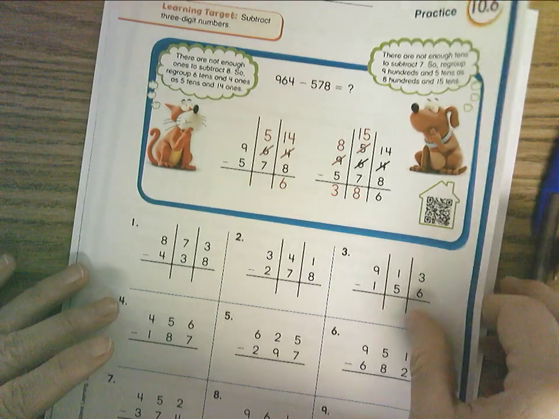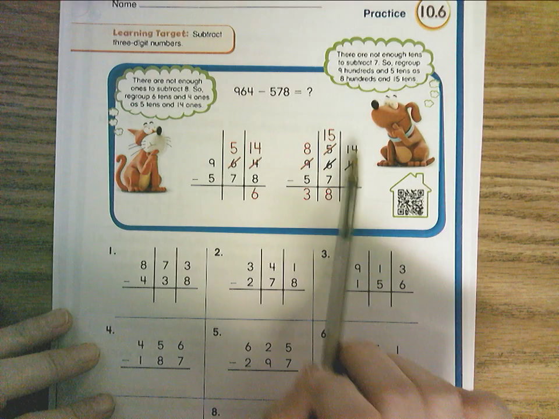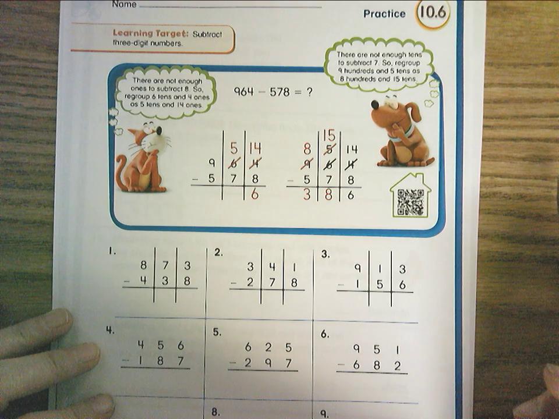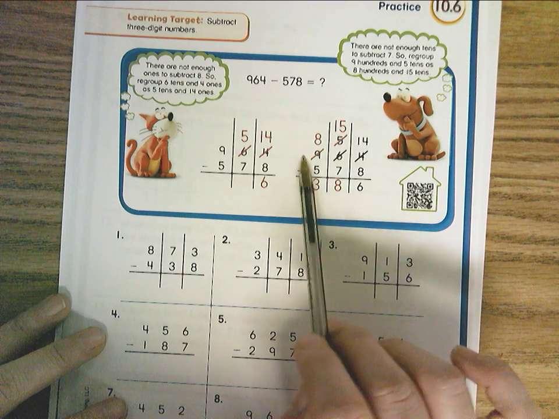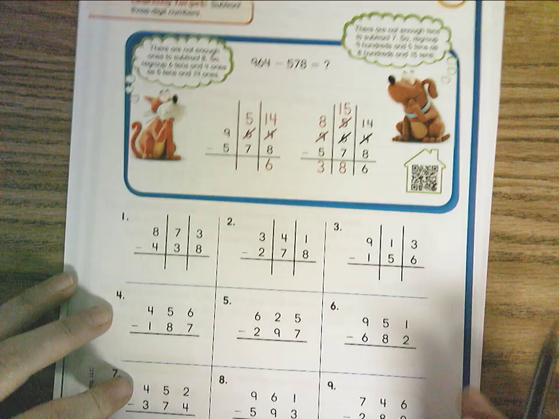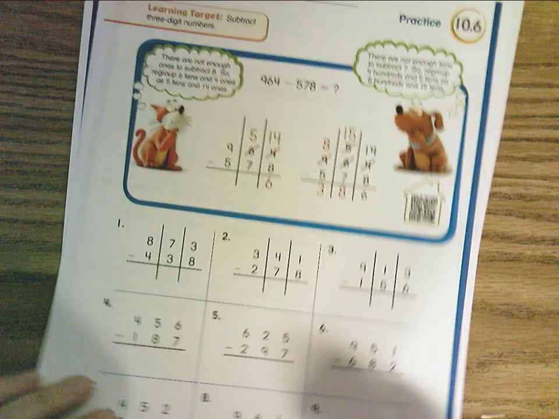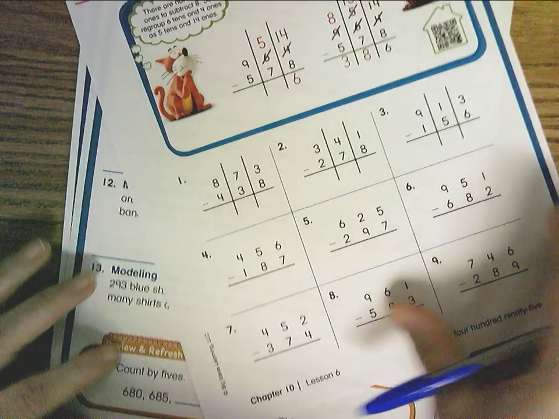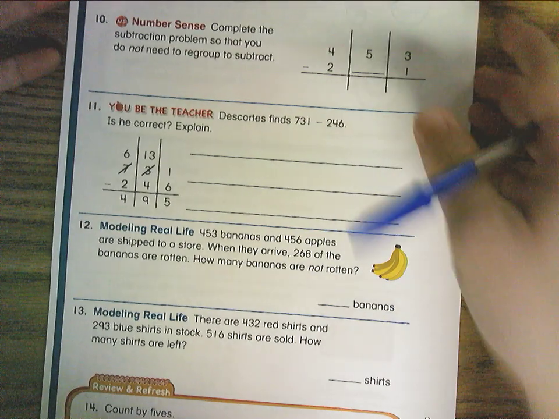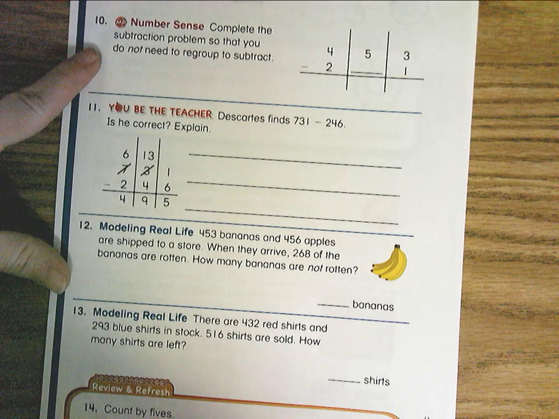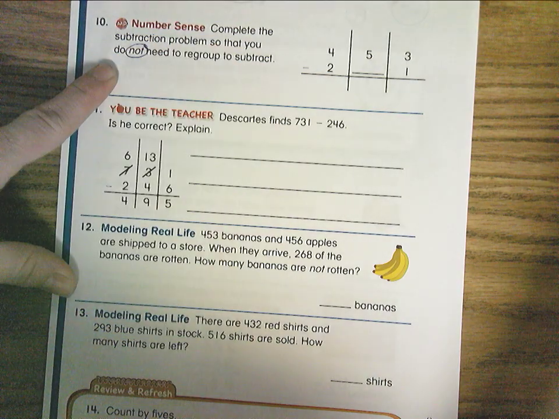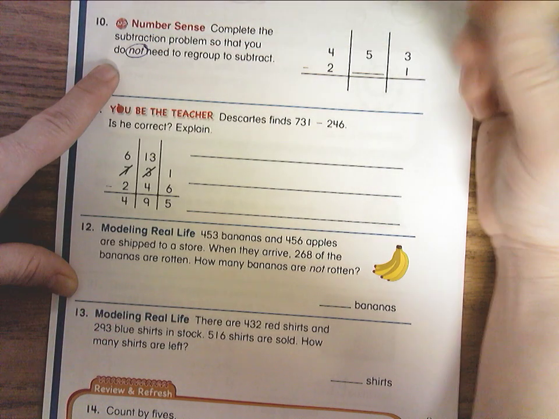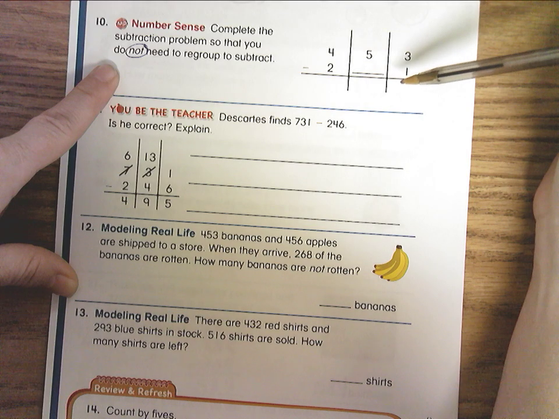Okay, now it is time for you to get out your practice pages. Remember, if you need a little refresher, look up here. Be careful, you're going to have problems on here that are going to require you to regroup from the tens and the hundreds, so be careful. So you'll do 1 through 9. Then you'll go over here, number sense. You're going to complete the subtraction problem so that you do not need to regroup to subtract. So you do not want to regroup on here.